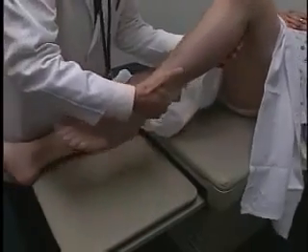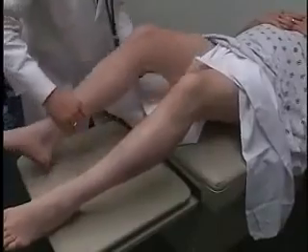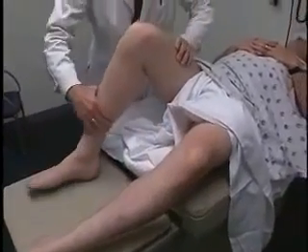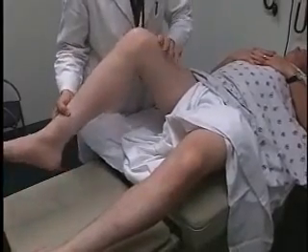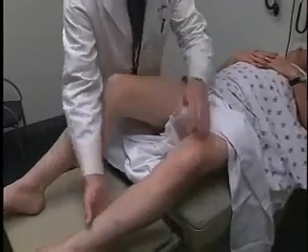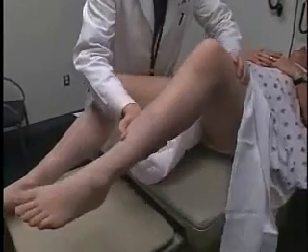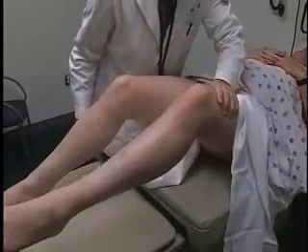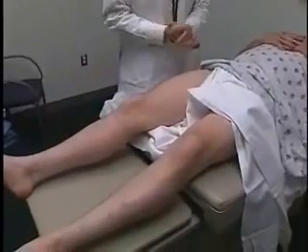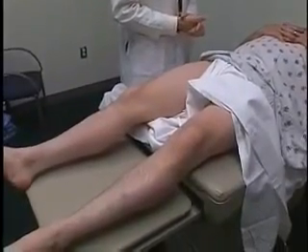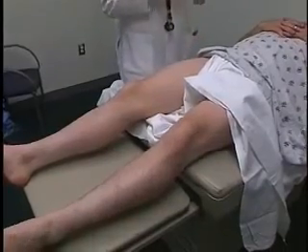Now pull in. Good. Have you lift up your leg here. Don't let me push it down. Hold it up real strong. Good. Put it down. And then the other leg here, let's do that too. Lift up. Hold it real strong. Good. So again, all the strength in the muscles is normal there too.